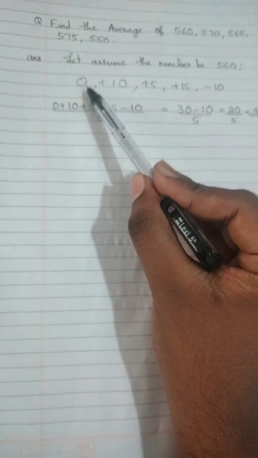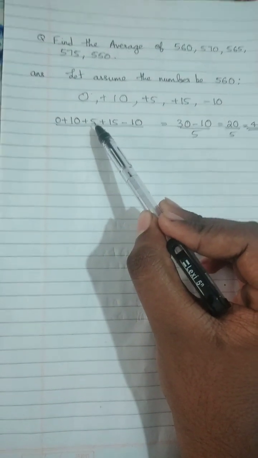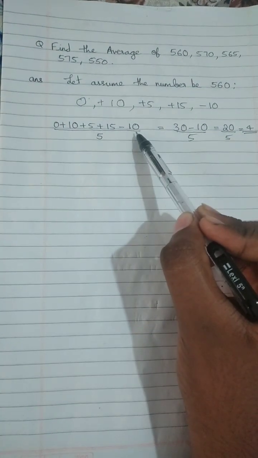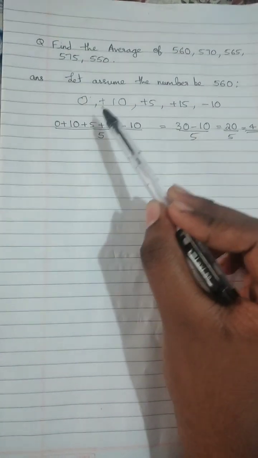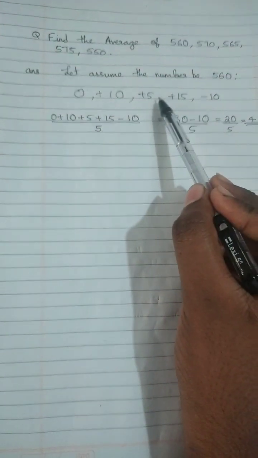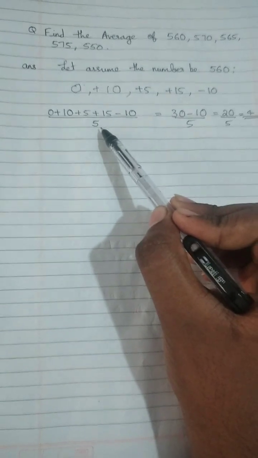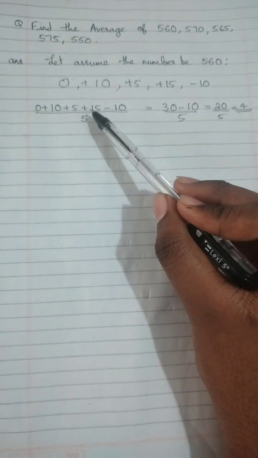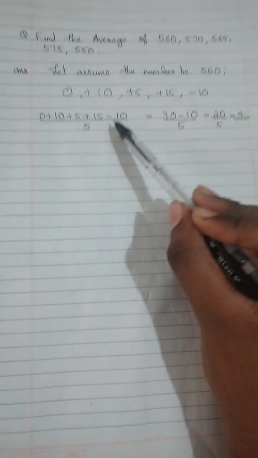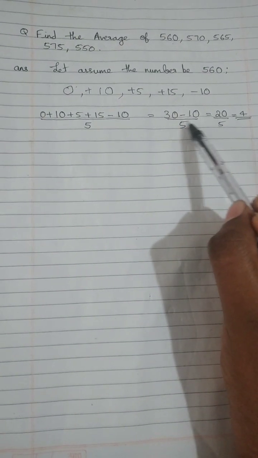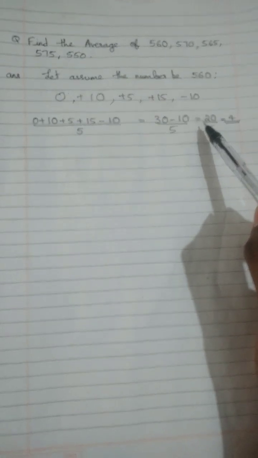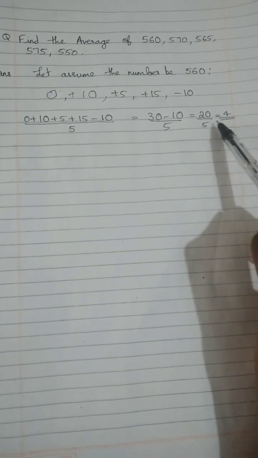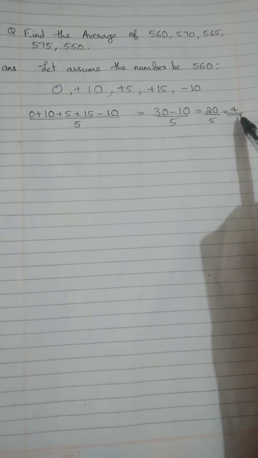So adding 0 plus 10 plus 5 plus 15 minus 10, divided by the count of numbers, 1, 2, 3, 4, 5, which is 5. By adding the pluses we get 30, minus 10 gives 20, and 20 divided by 5 is 4.